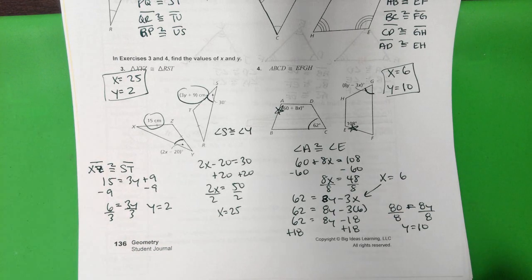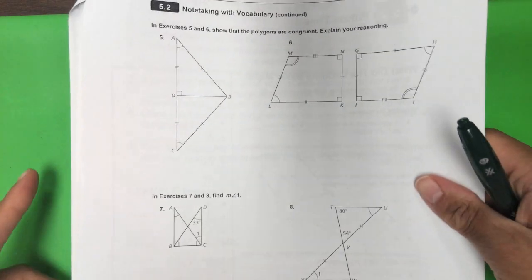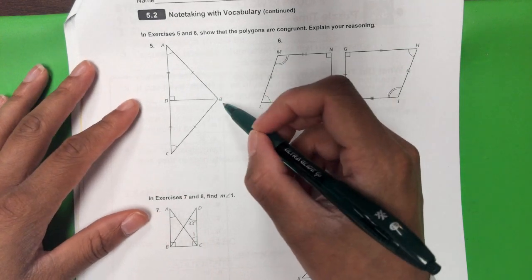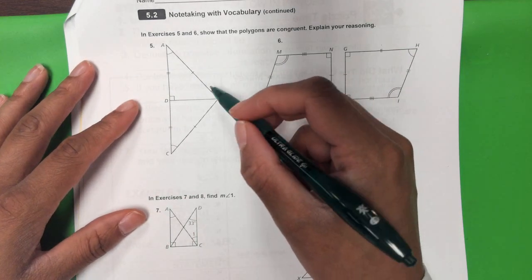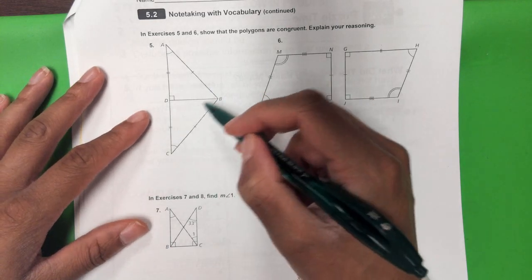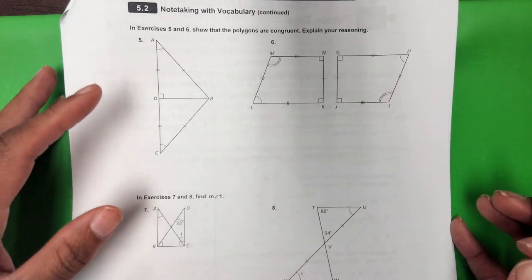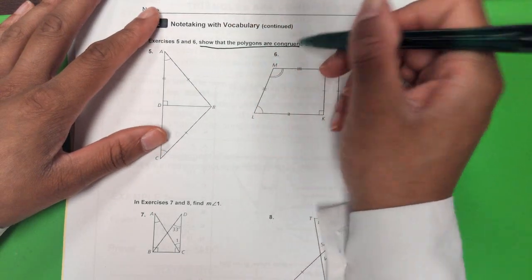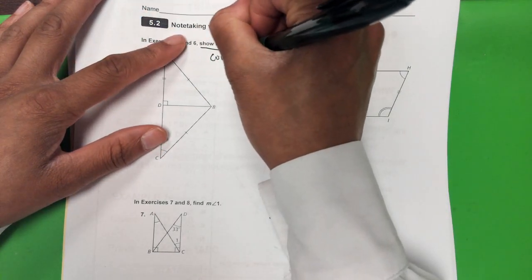Okay, so flipping over to the next page, I have show the polygons are congruent. So this is where you're telling me which sides are congruent to each other and which angles are congruent to each other. Okay, so just make sure you label those. I'm going to have you do these two on your own. So showing that the polygons are congruent means give me corresponding parts.